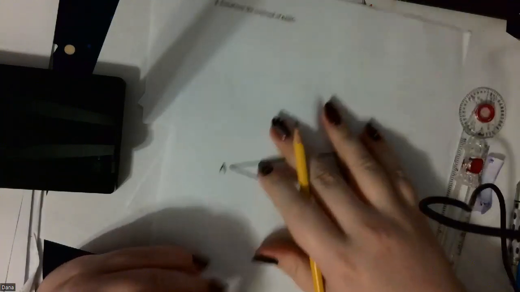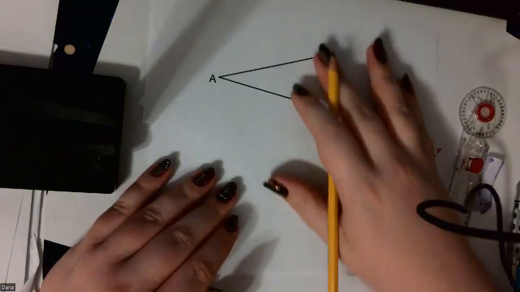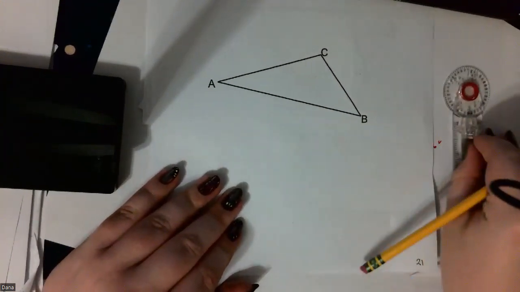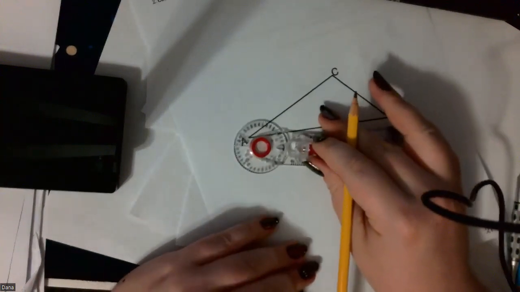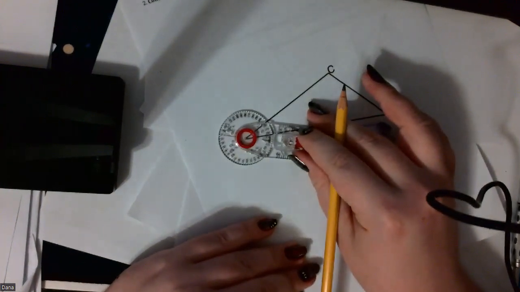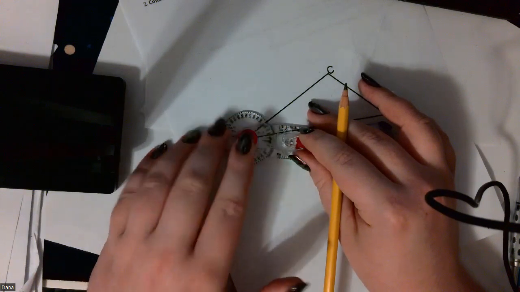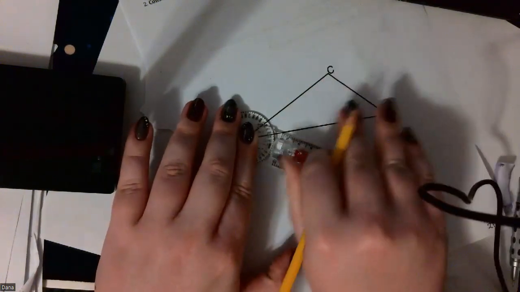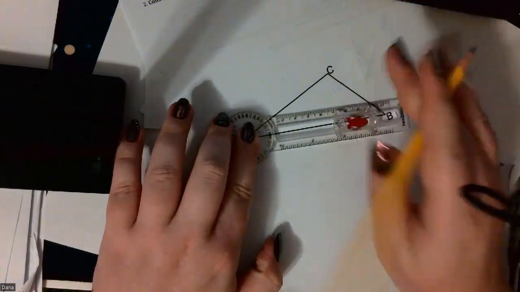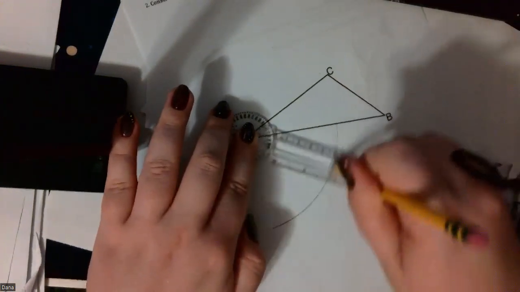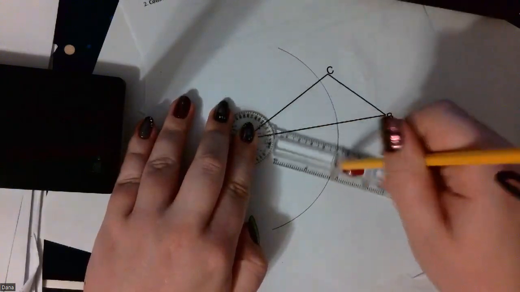So the centroid is another one of those three intersection type things. In this case, it's where the three medians are going to intersect. So again, we're going to first find the midpoints of our sides. You can do this by using the same process as a perpendicular bisector. Love reusing things so you don't have to stuff more things inside your memory.